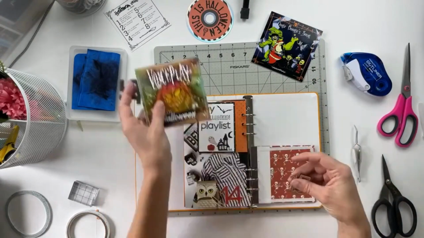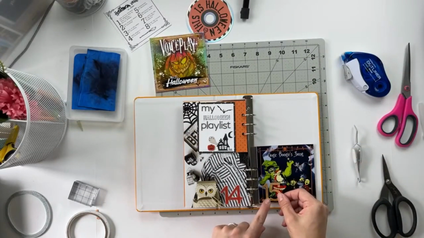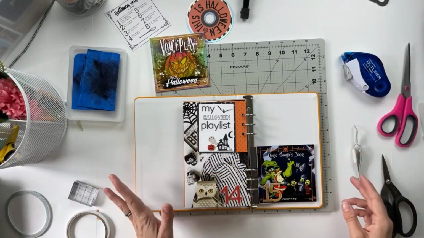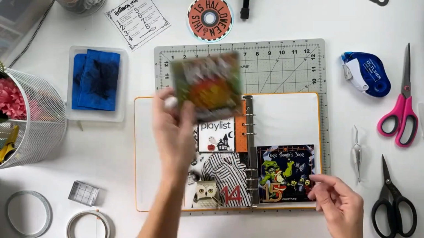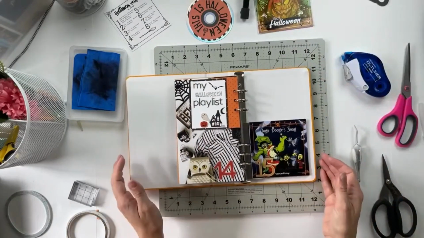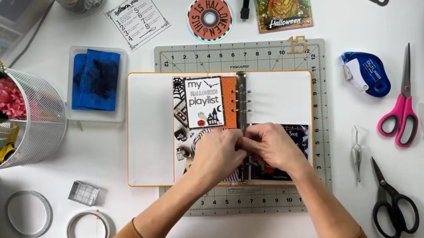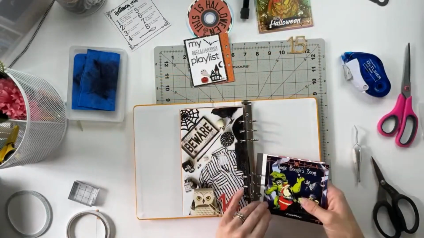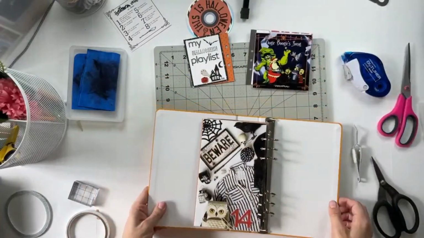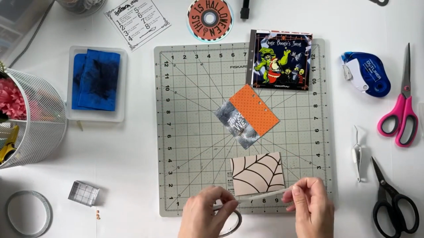So here's where I'm kind of debating on the two album covers that I have here. The pictures that I chose are both from Voice Play, which is an a cappella group that I am just in love with this Halloween season. They do all kinds of covers of different songs, and in particular have a ton of Halloween themed songs. They also dress up for them and have a full-on production for all of the different songs that they have.